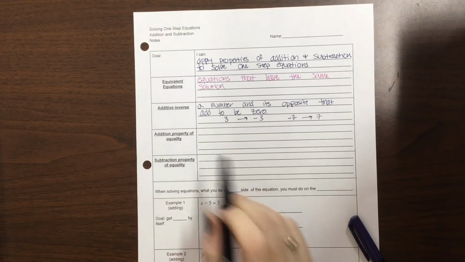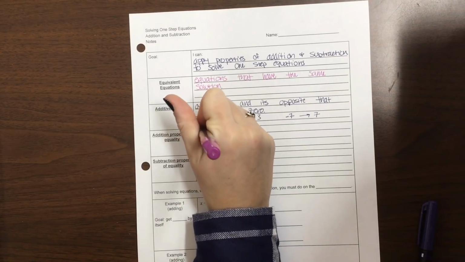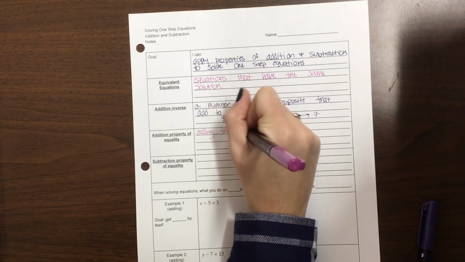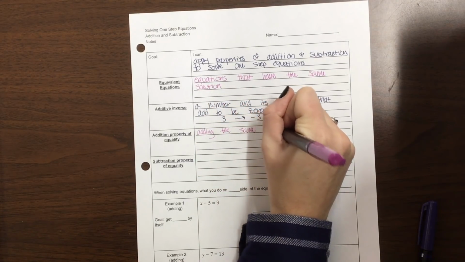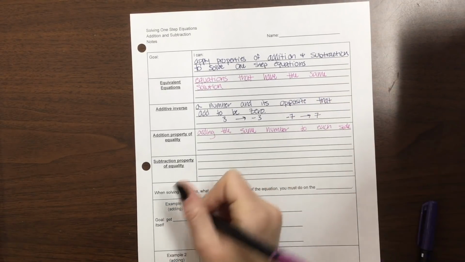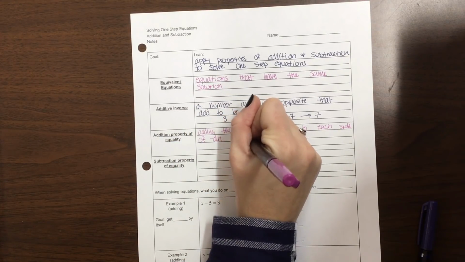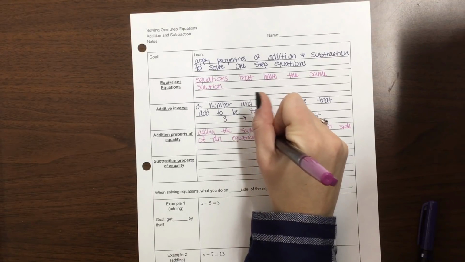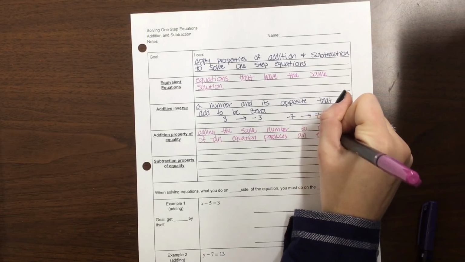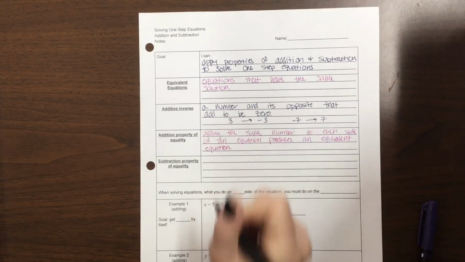So now let's talk about the addition property of equality. The addition property of equality says that adding the same number to each side of an equation produces an equivalent equation.